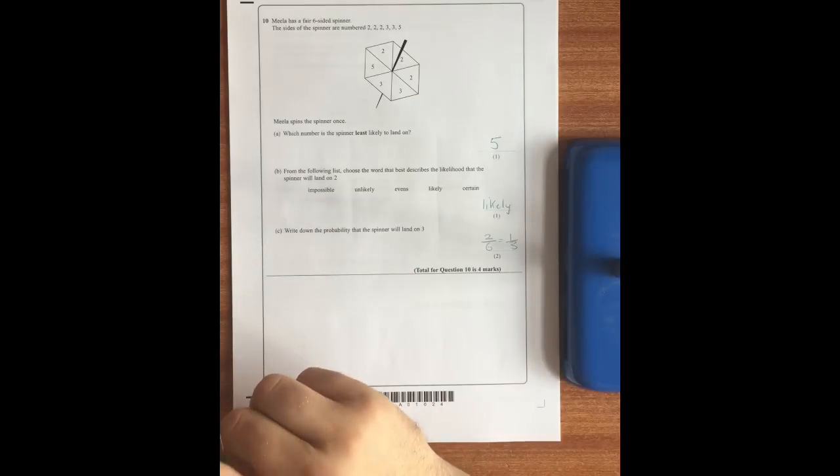Question 10. Mila has a fair 6-sided spinner. The sides of the spinner are numbered 2, 2, 2, 3, 3, 5. Mila spins the spinner once. Which number is least likely? Well, least likely means the one that's got the least amount of numbers in. So the answer is 5.